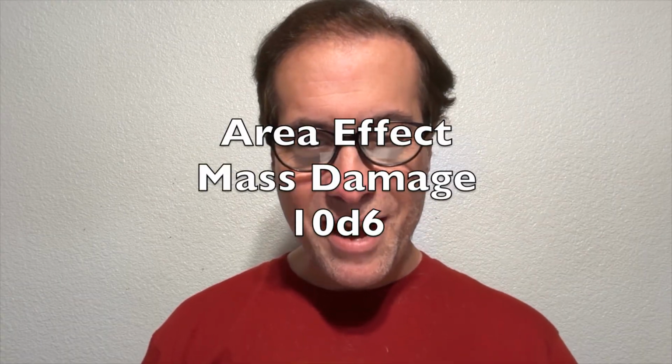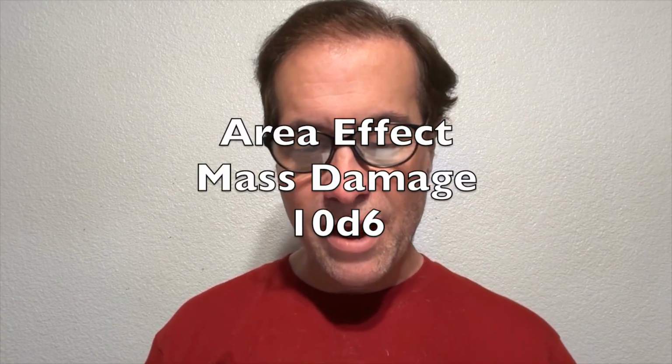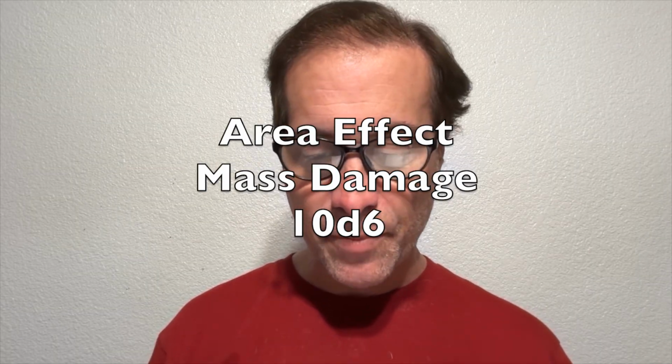All right, so now, as promised, let's look at area effect mass damage spells. So I'm talking about things like fireballs here. Now, in old school D&D, fireball did level d6. In AD&D 2nd edition, at least, maybe true of 1st edition as well, they had a 10d6 cap. But in BECMI, they have a 20d6 cap, which is pretty insane. So let's take a look at what you get when you have lots of dice.